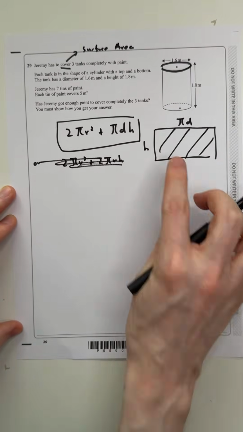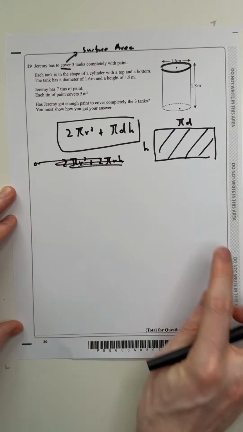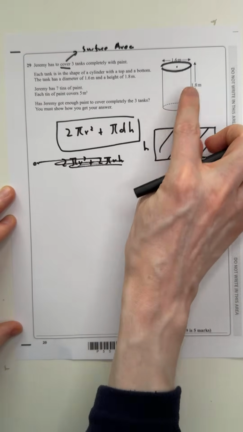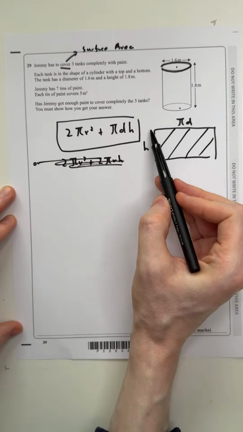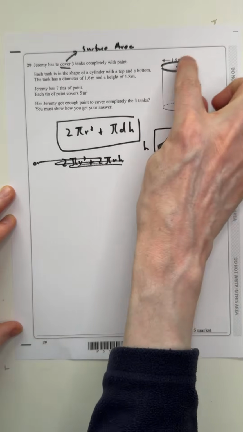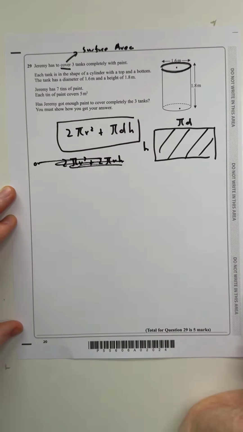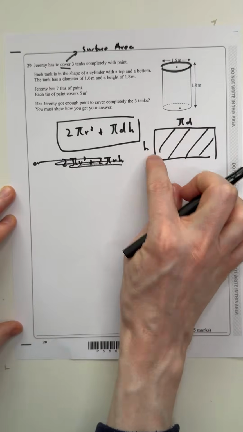The wrap, the label, forms a rectangle. To work out the area of a rectangle, it's length times width. The width will be the same as the height of the can, h for the height, and the length of the rectangle goes around the circumference of a circle, which is 2 pi r or pi d. How do you work out area? Length times width, pi d times h.